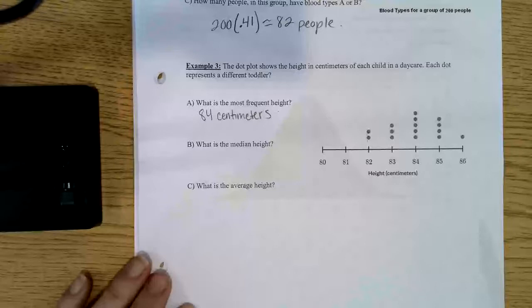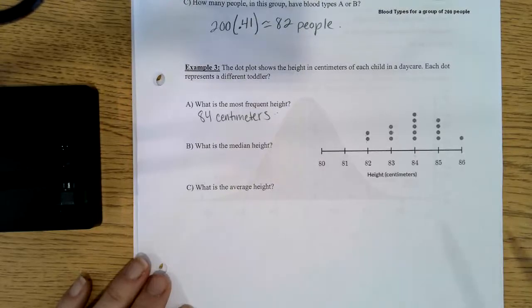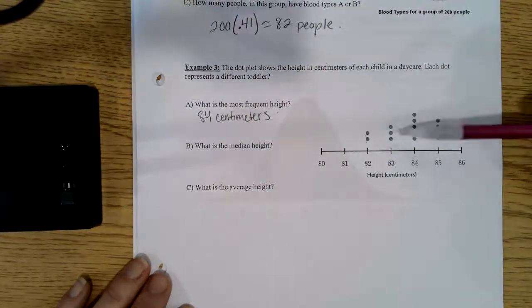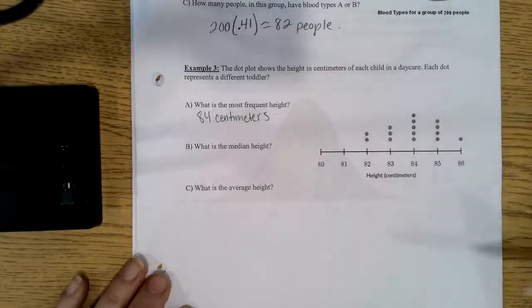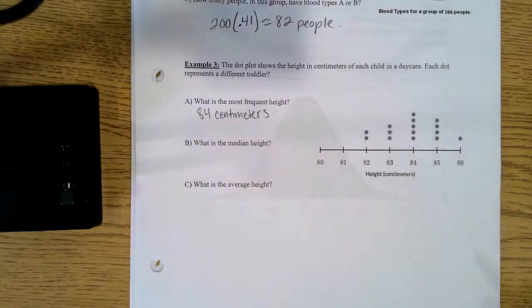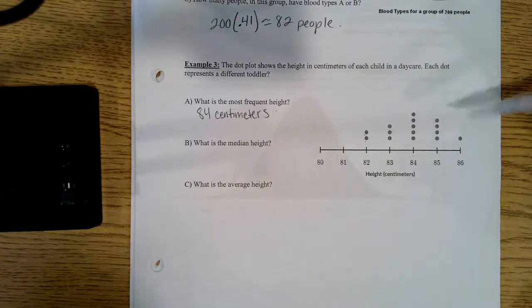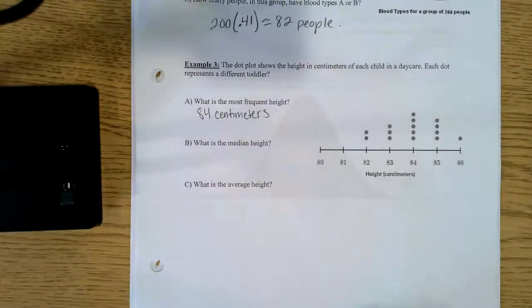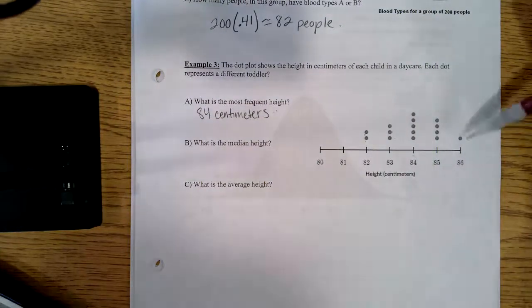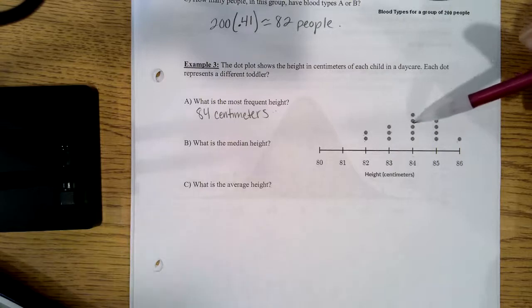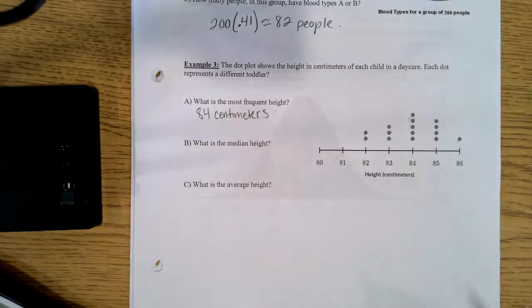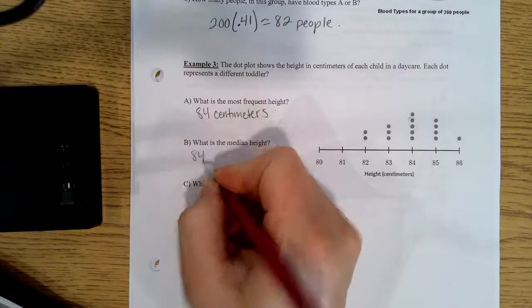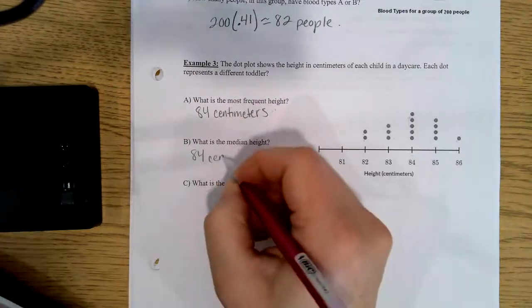What is the median height? So there's 15 toddlers. So when you get to the median, it'll be around the 7th or 8th kid, so you're going to be in here. So the median height's going to be 84 centimeters.